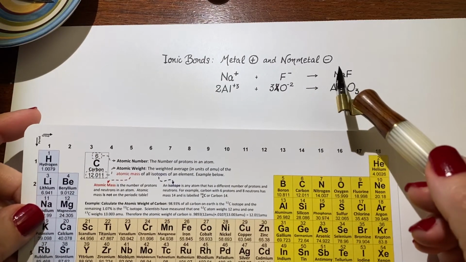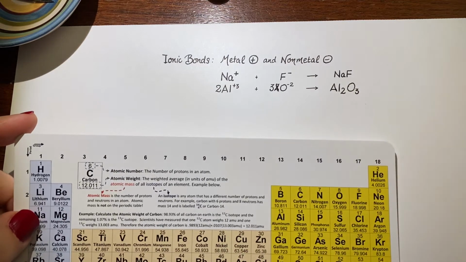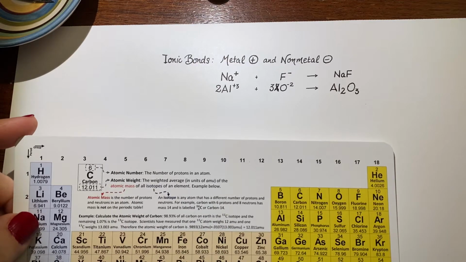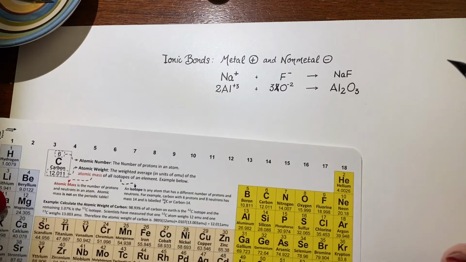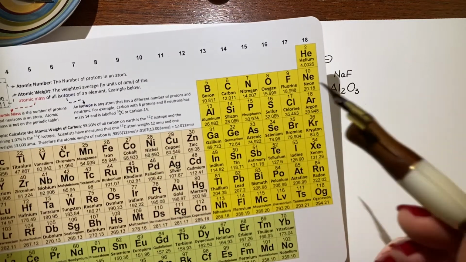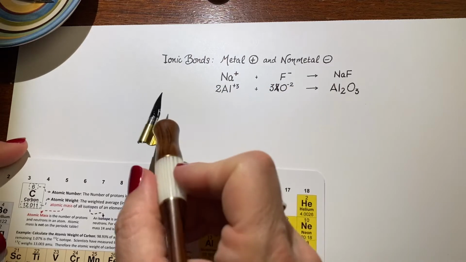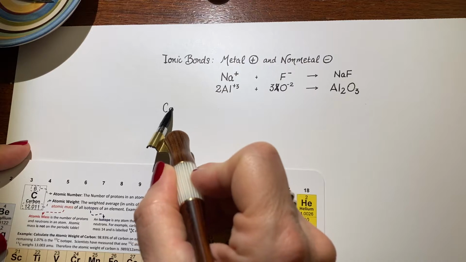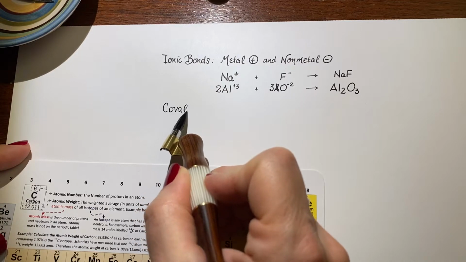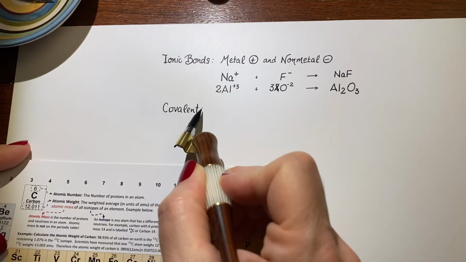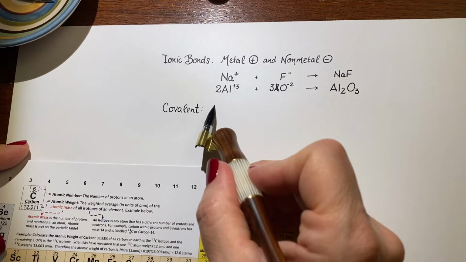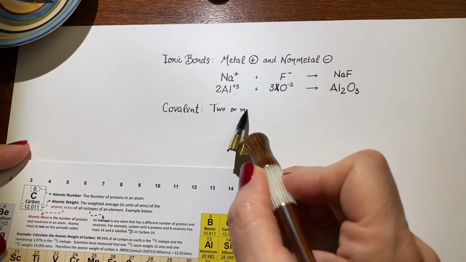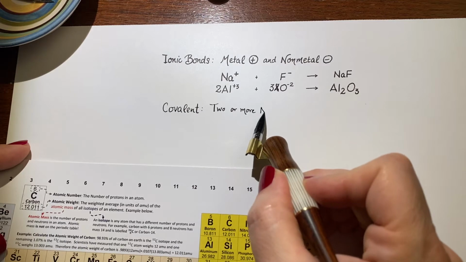So, in terms of covalent bonds, this is where we get a lot of different combinations of the different nonmetals together. Okay. And this is where we have 2 or more nonmetals.